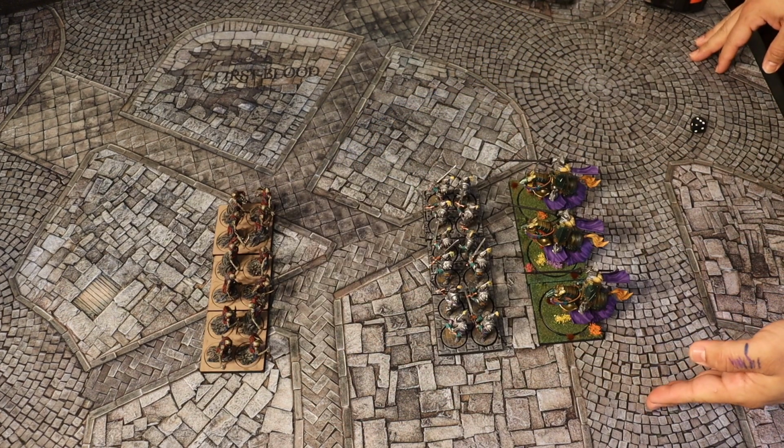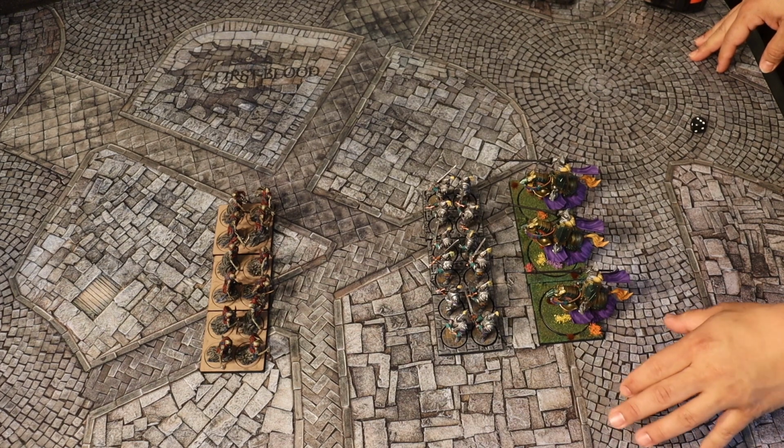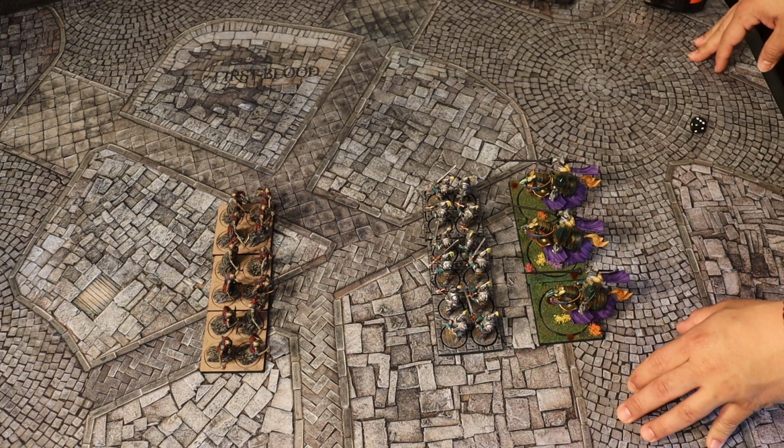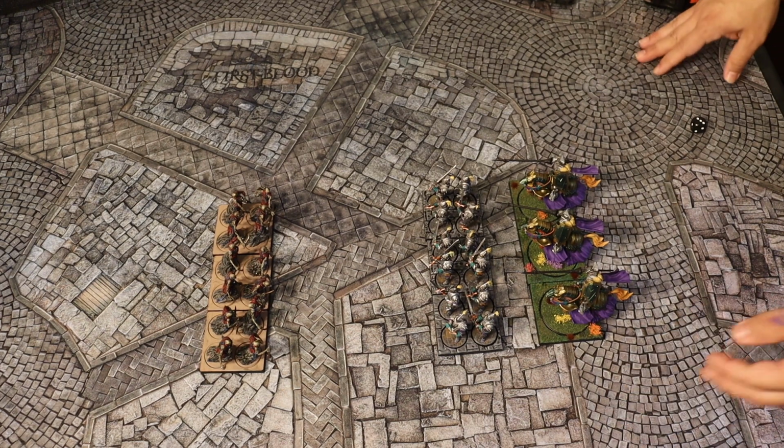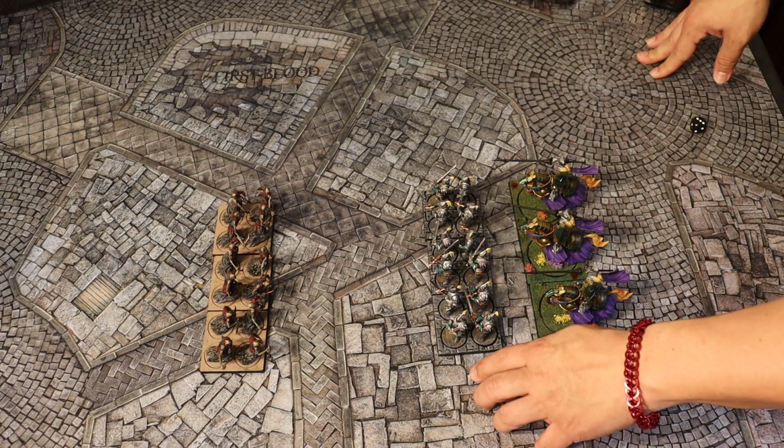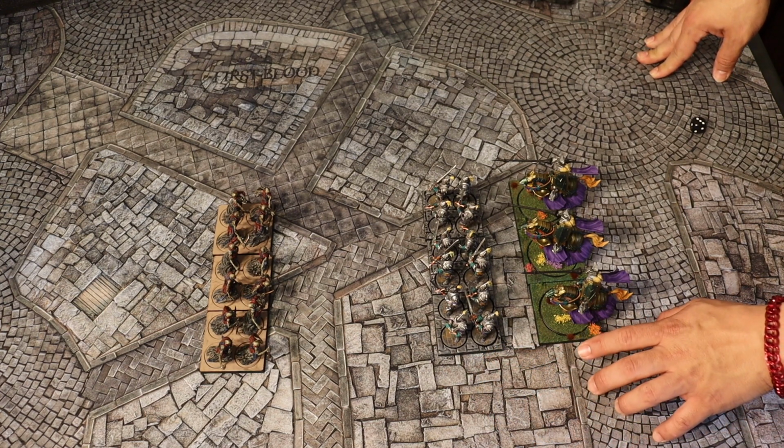Here's another example of a charge scenario, and you can find this charge scenario on page 34 of the rules. This is where you have a friendly regiment blocking a regiment that wants to charge.